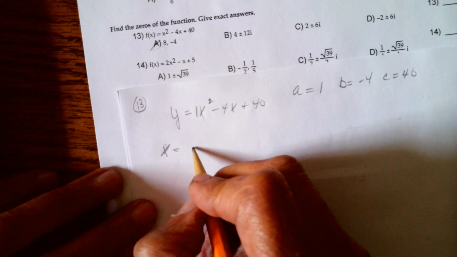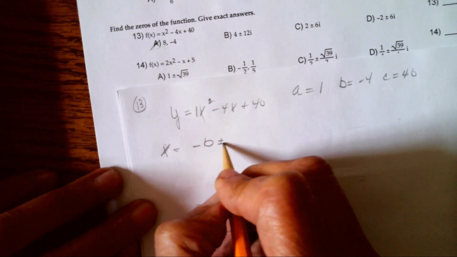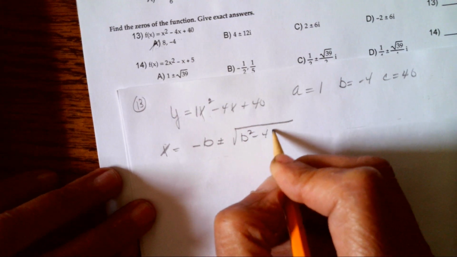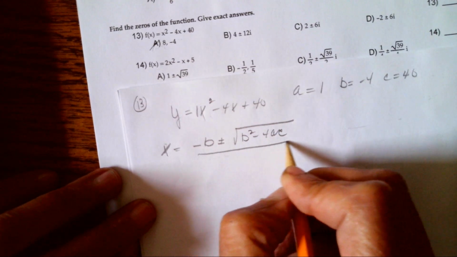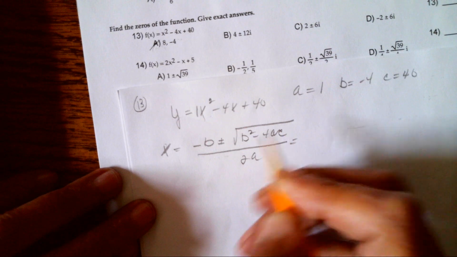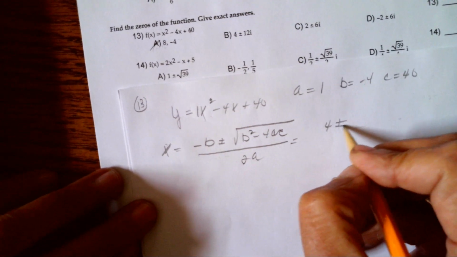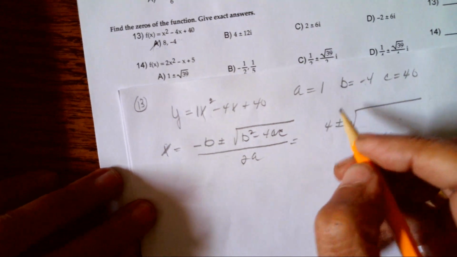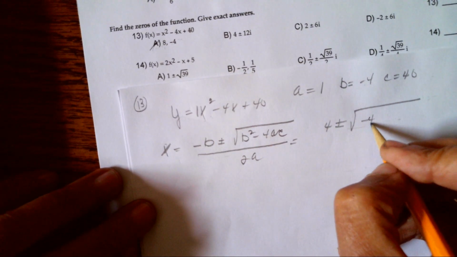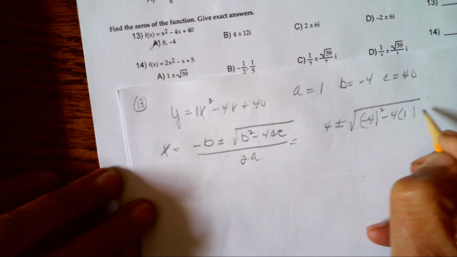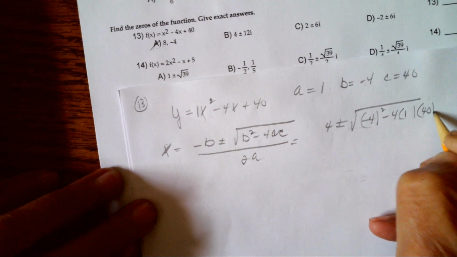x equals the opposite of b plus or minus the square root of b squared minus 4ac, divided by 2a. The opposite of b, the opposite of negative 4, is positive 4, plus or minus the square root of negative 4 squared minus 4 times a, which is 1, and c, which is 40.